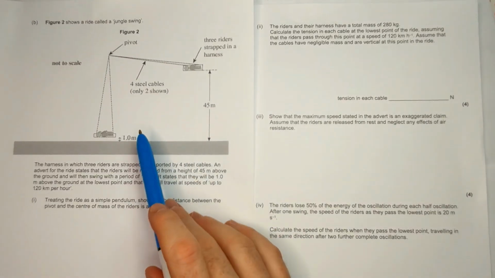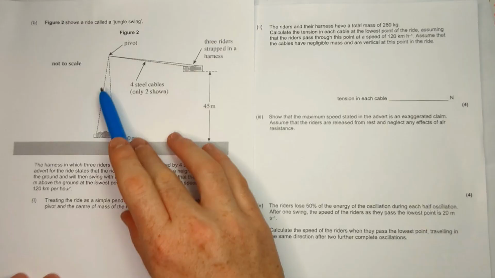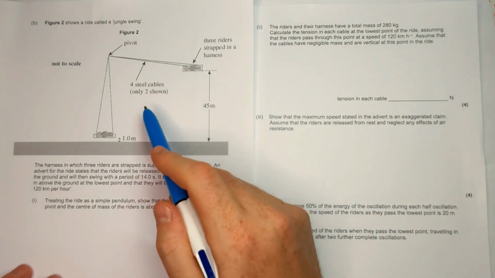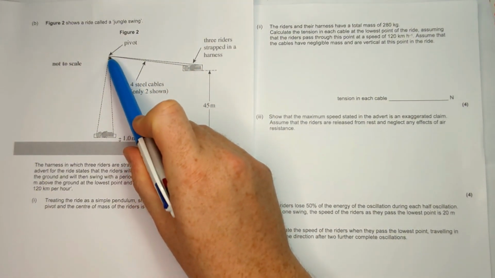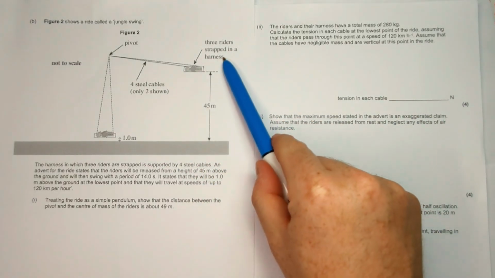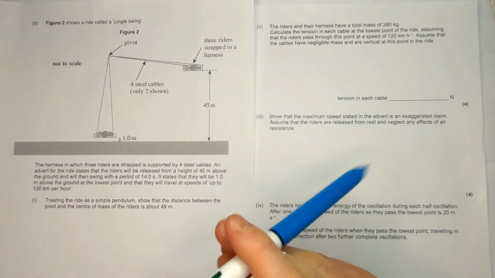Question 2 continues over here with a fairground ride, which if you use the Oxford textbook and other textbooks, they'll have a whole little lesson about fairground rides because they're really good examples of how simple harmonic motion works. So just to picture it here, you've got a pivot, so the ride is pivoting around this point here. There's 3 riders strapped in a harness. You've got information about the cables, the height, etc., which will all be important later.